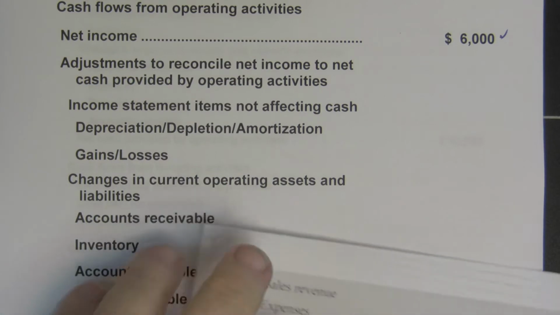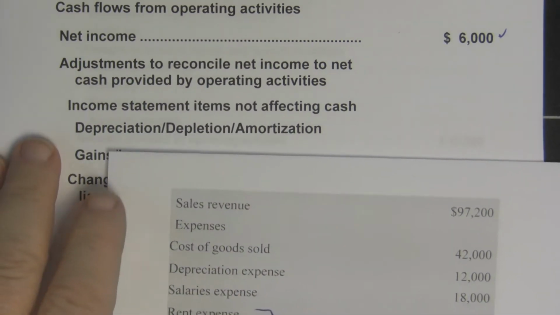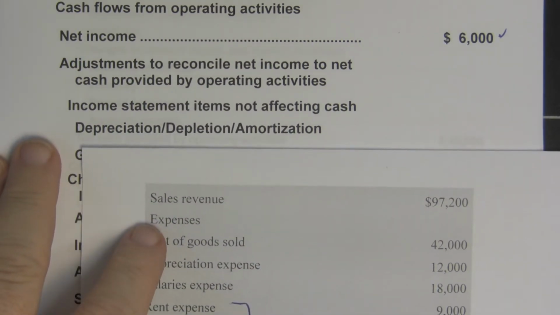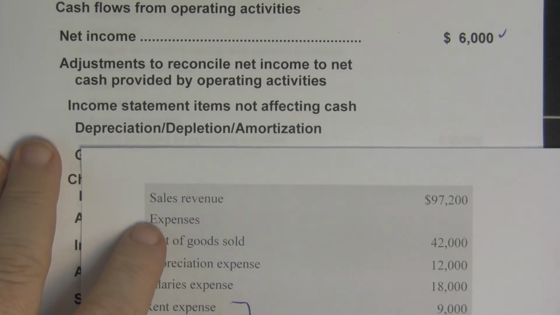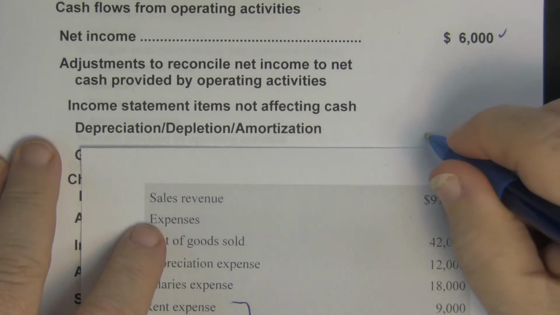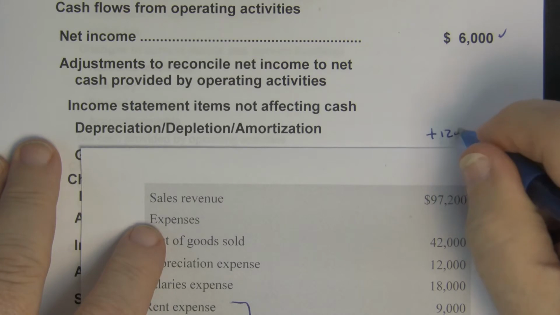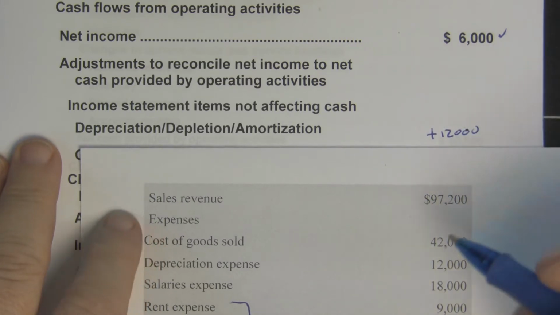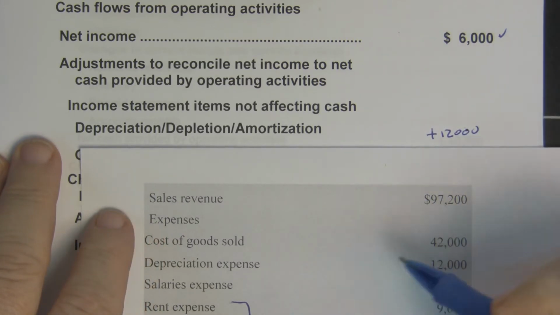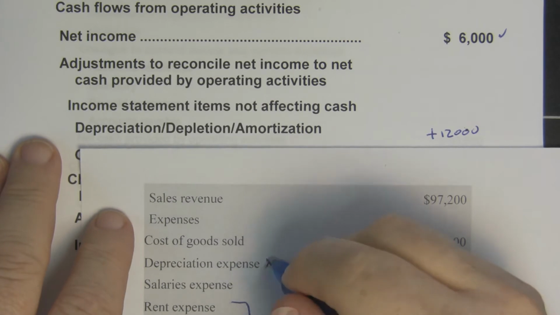So, we have depreciation. We know that's not cash, so we're going to add back that $12,000. We don't need anything else on this sheet.